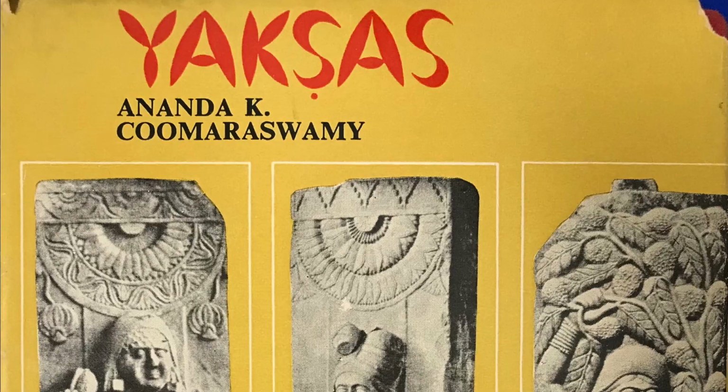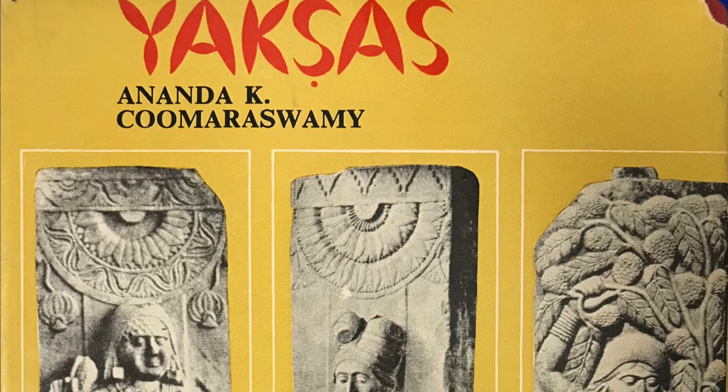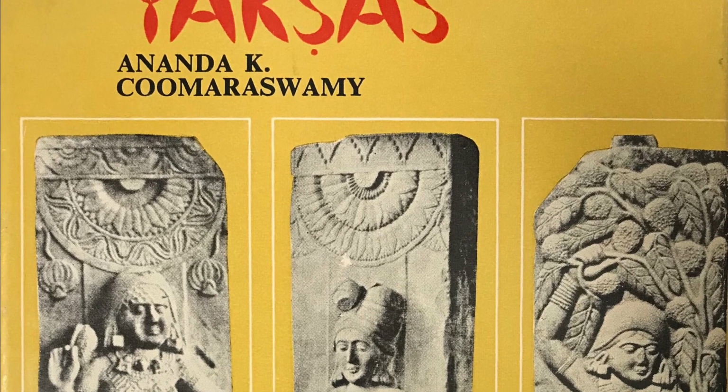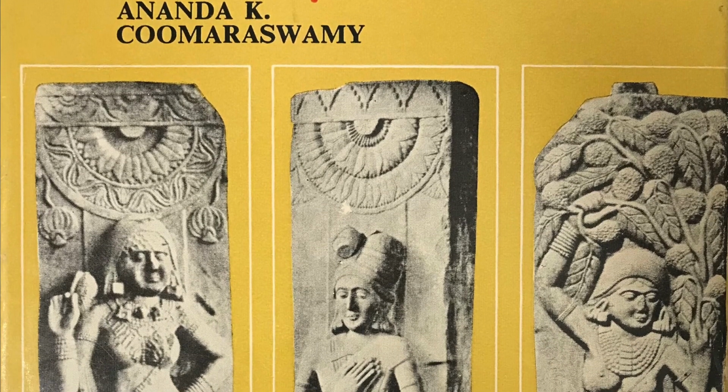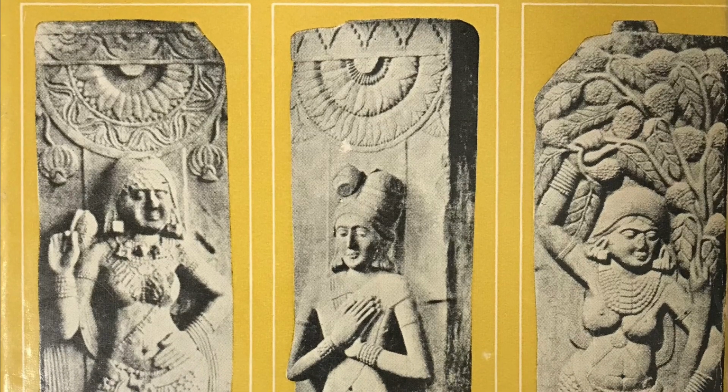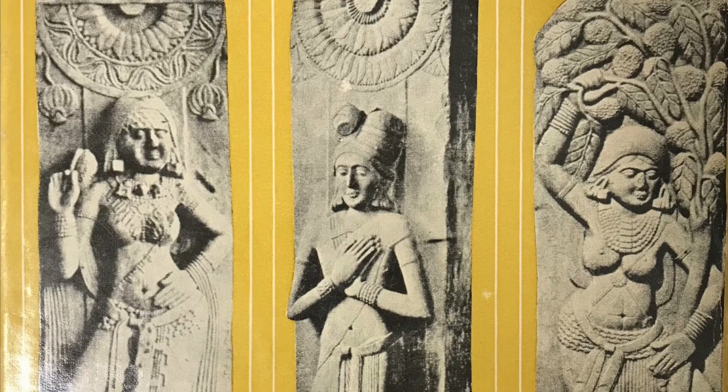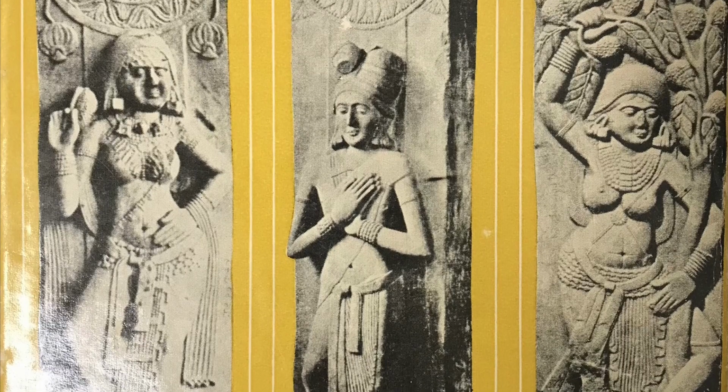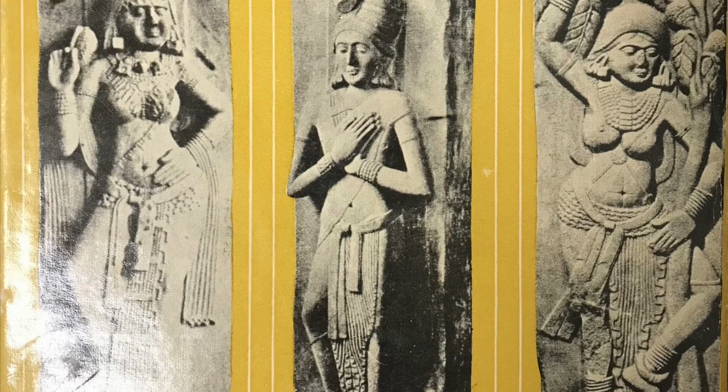And so in terms of publications, this Yakshas by Ananda Coomaraswamy is the best I found, the most important book that I know of, and has the best black and white photos of Indian stone-carved early works, stone-carved examples.